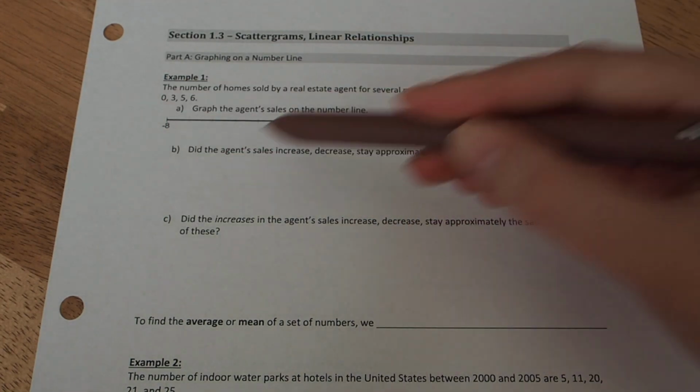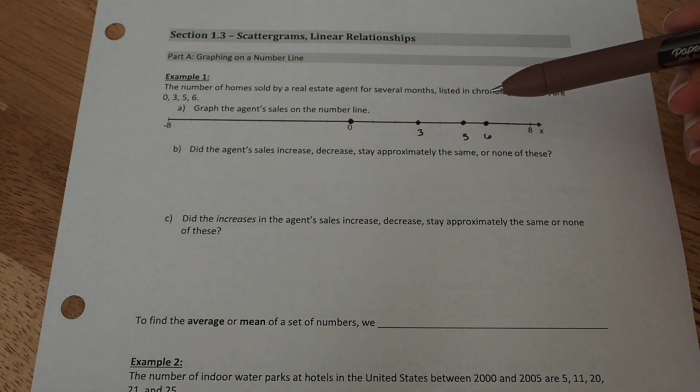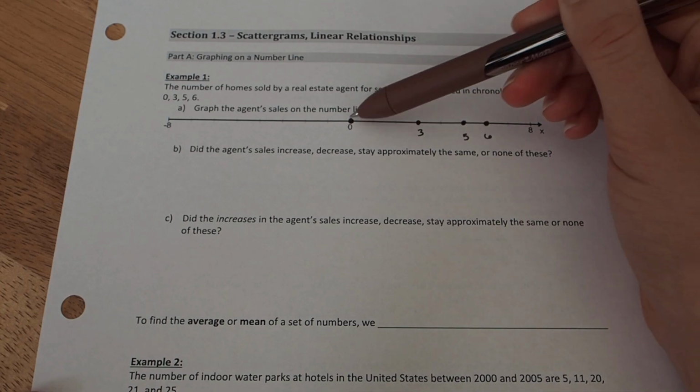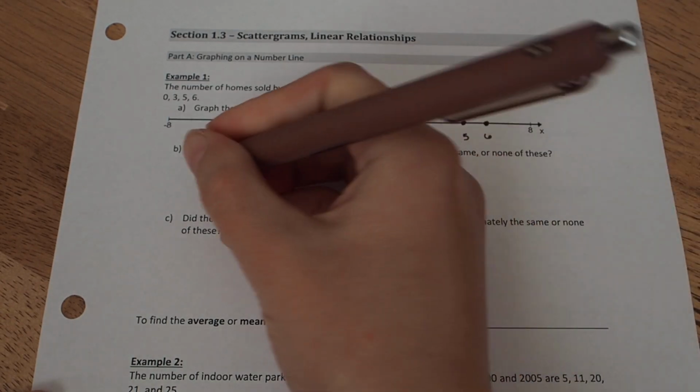Part B is going to ask us, did the agent's sales increase, decrease, or stay approximately the same? So you can tell they're increasing, right? Because the dots are all going up. We went from 0 to 3 to 5 to 6, so we're increasing.